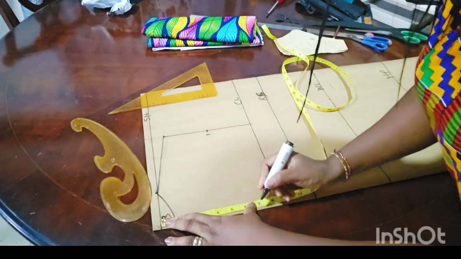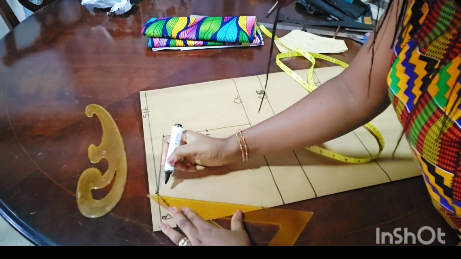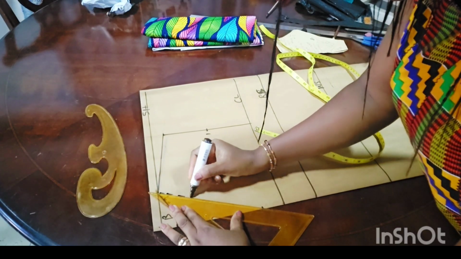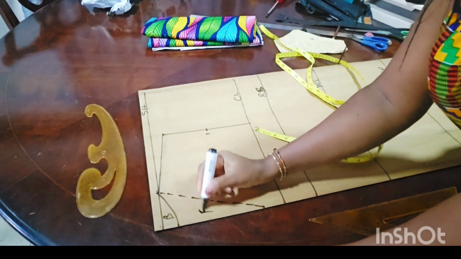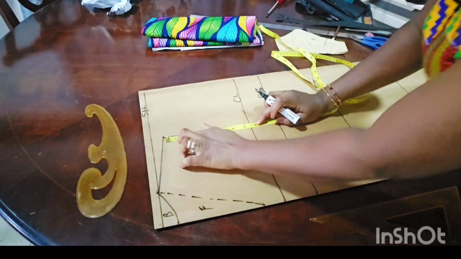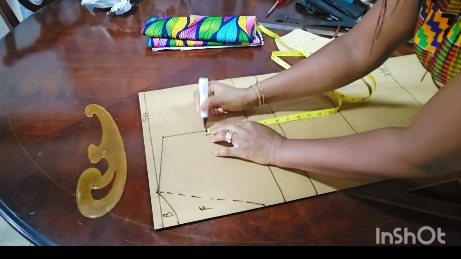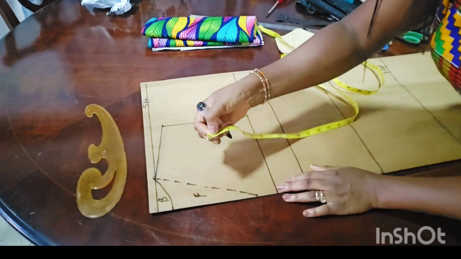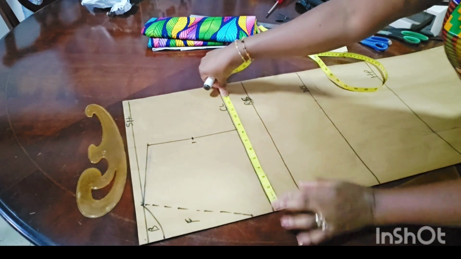For the back neck depth, we are using 1 inch, and for the front neck depth, I'm using 7 inches. And then the neck is going to be a V. I'm differentiating it by using broken lines, because I'm using this same pattern paper for both the front and the back. I'm drafting the front and the back together. The armhole depth is 7.5, and then we get the middle of the armhole depth and go in by ½ inch, because you are going to be marking both the front armhole and the back armhole.